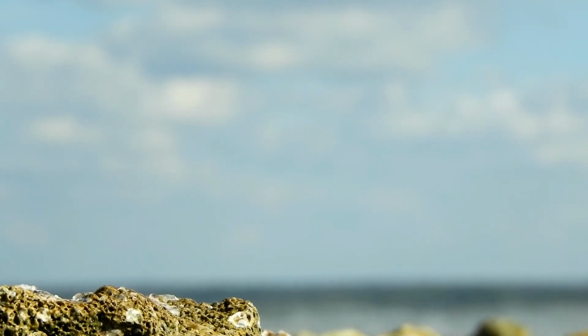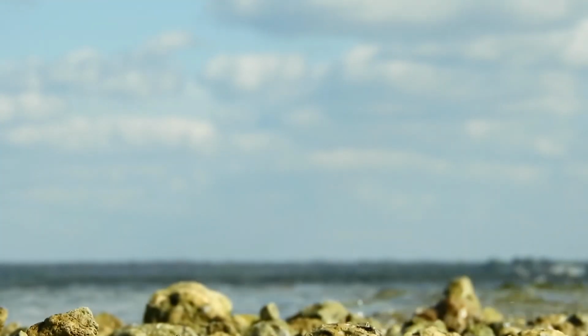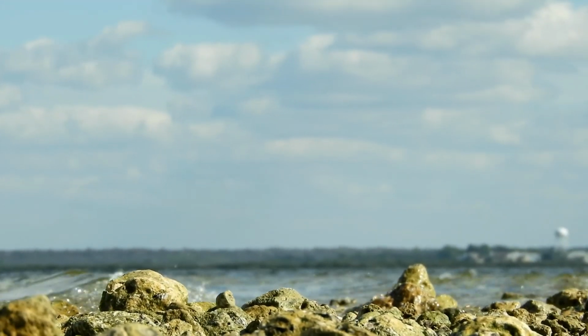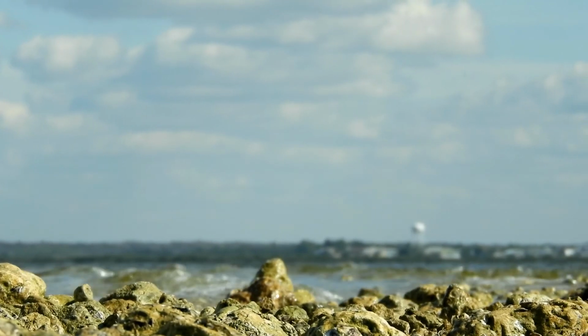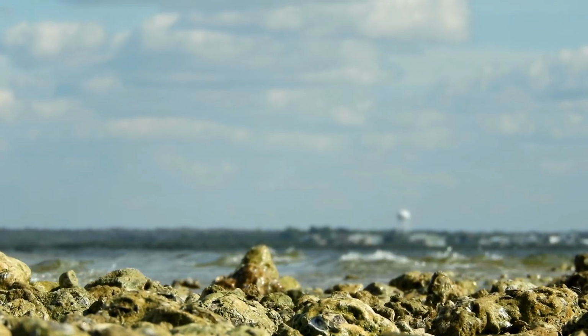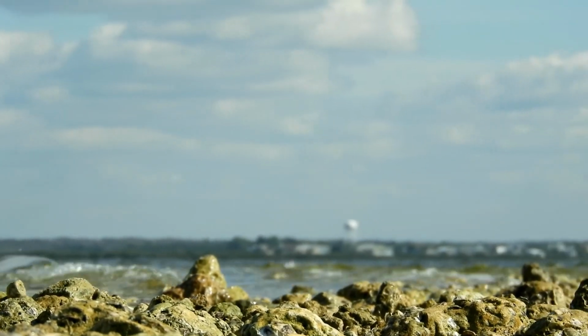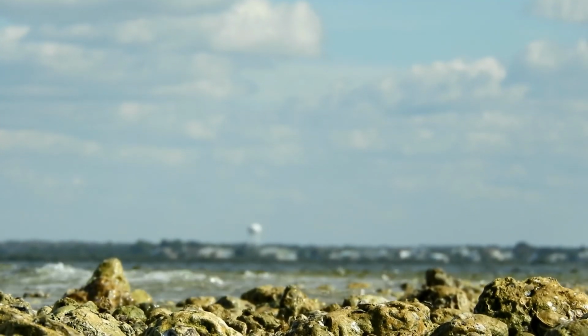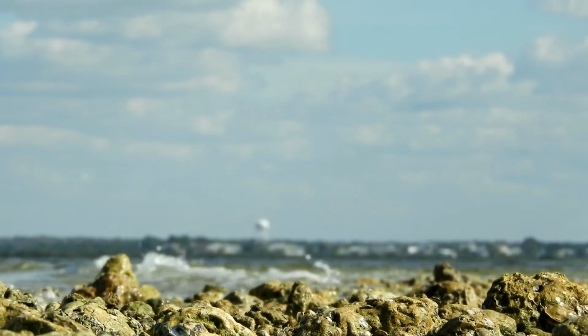But as you can see, I'm almost eye level with the land on the other side. All right. And you can see how these waves will block out the distance, the land in the distance back there. I will get it in better focus here.